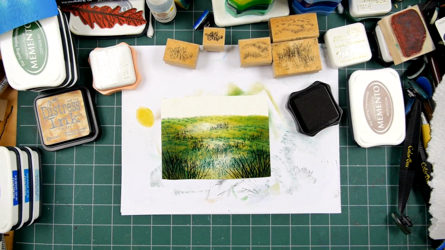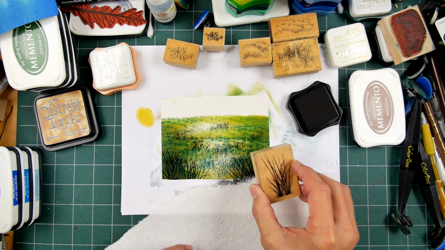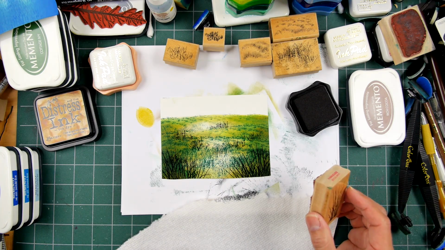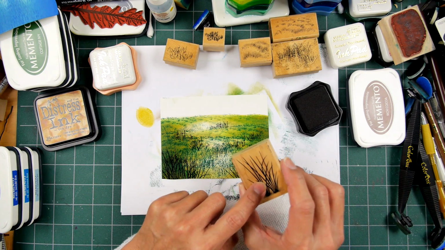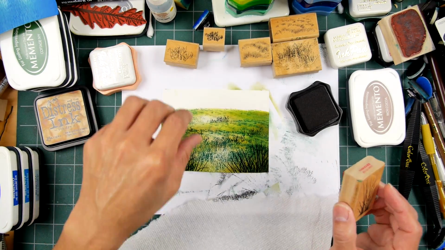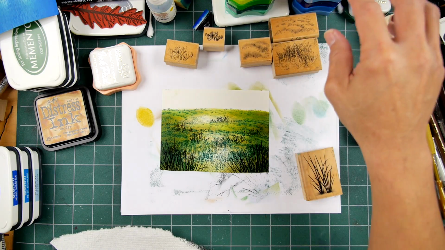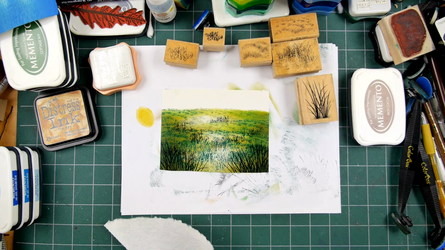And you can do that. You can mask this off and have some additional grass coming out from there. Or you can use the smaller version of this one, kind of in the background. But that's a fun way to finish off a scene with those reeds, like so.